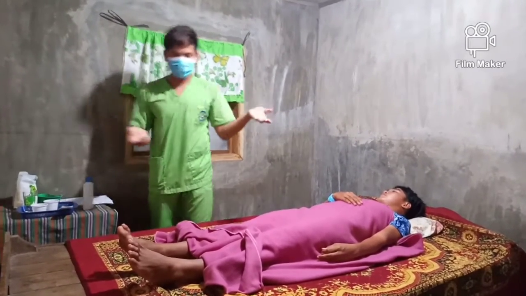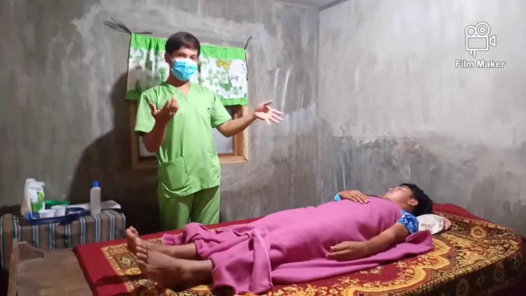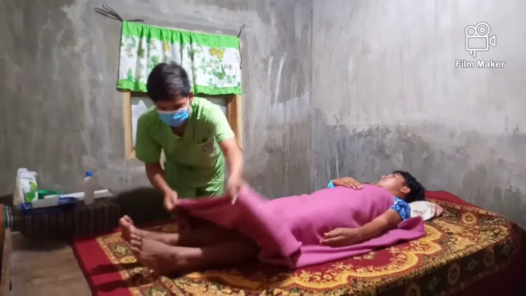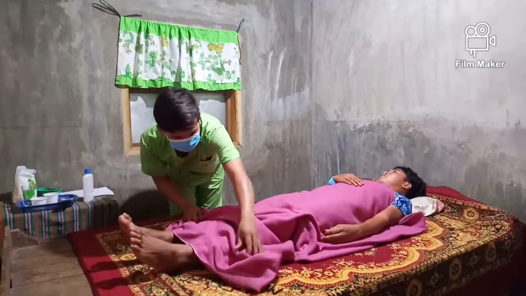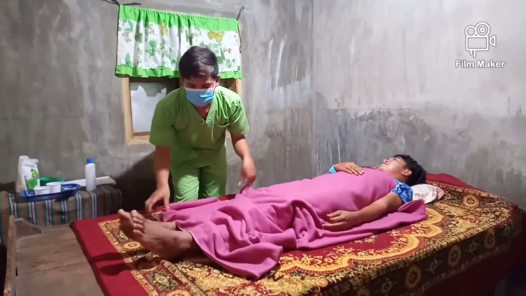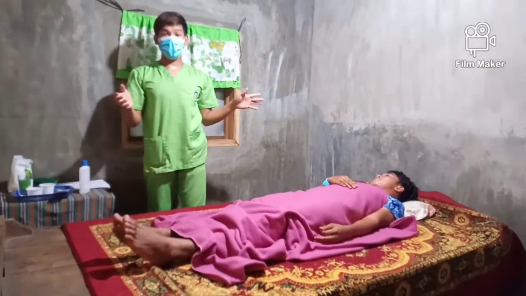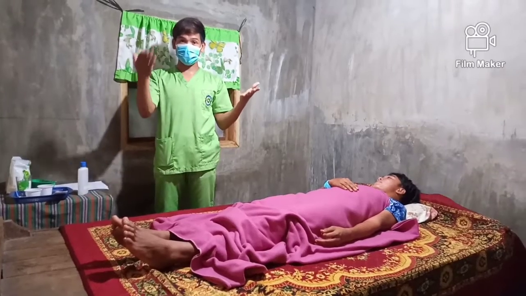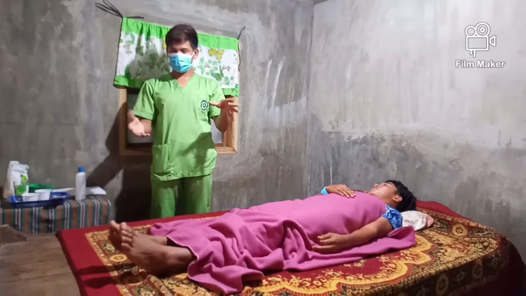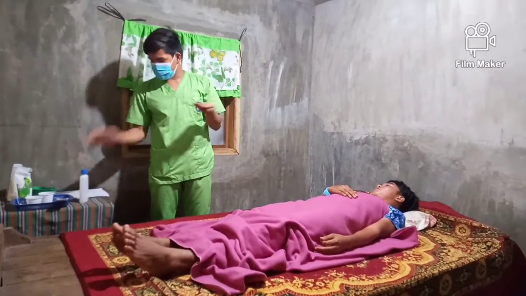Then we are going to place our patient in a comfortable position. Are you now comfortable with your position, sir? Yes, sir. Then we've finished giving the topical medication. We are going to remove our gloves if necessary, and then perform hand hygiene.